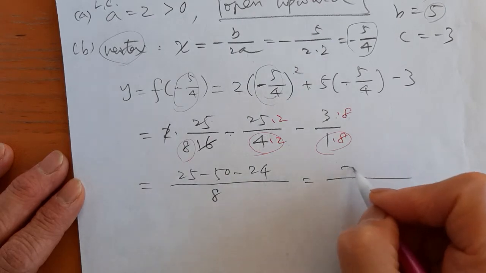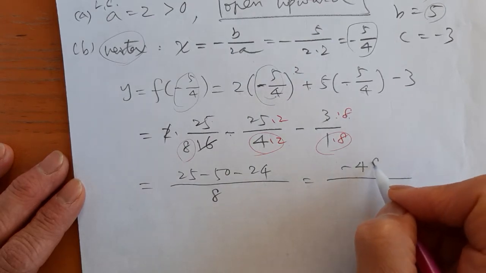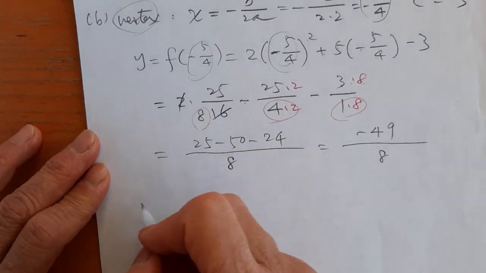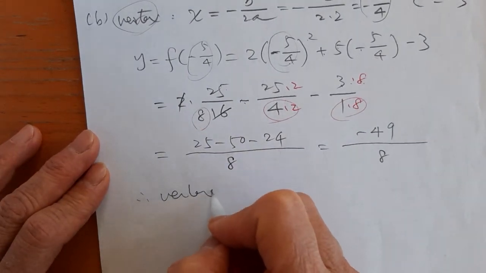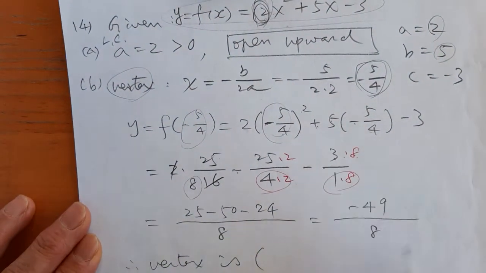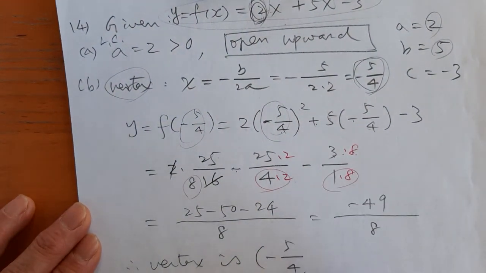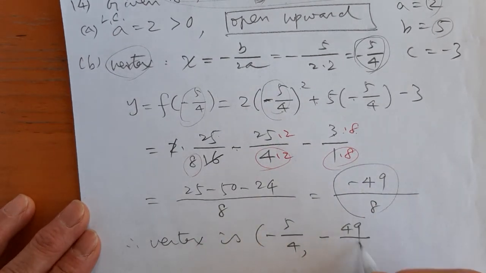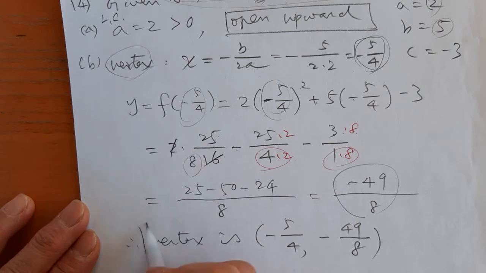So we get negative 49 over 8. That's the y coordinate. So your vertex has x coordinate negative 5 over 4 and y coordinate negative 49 over 8.